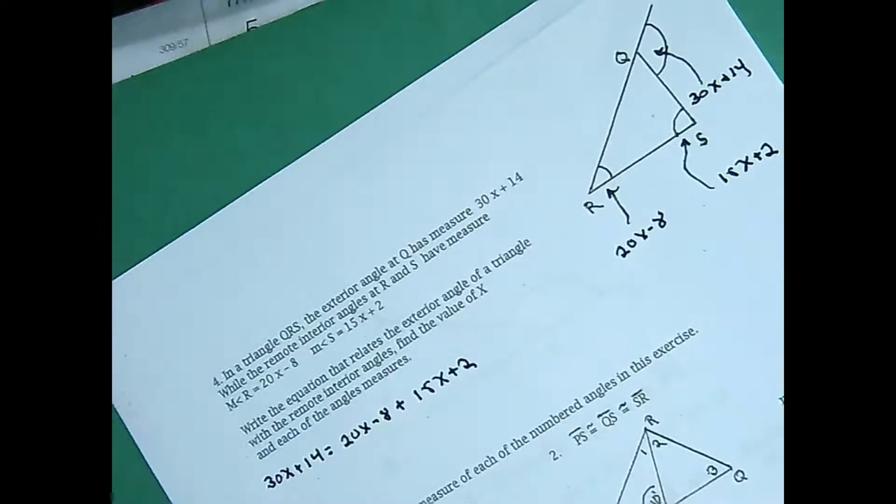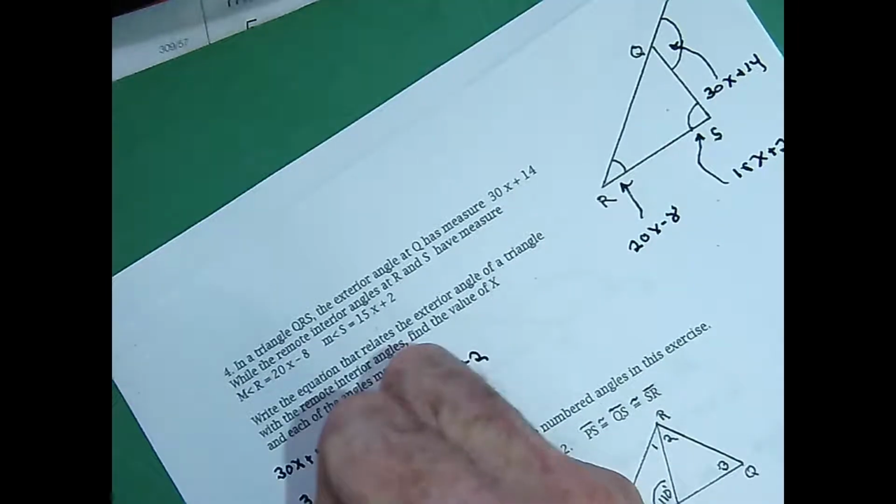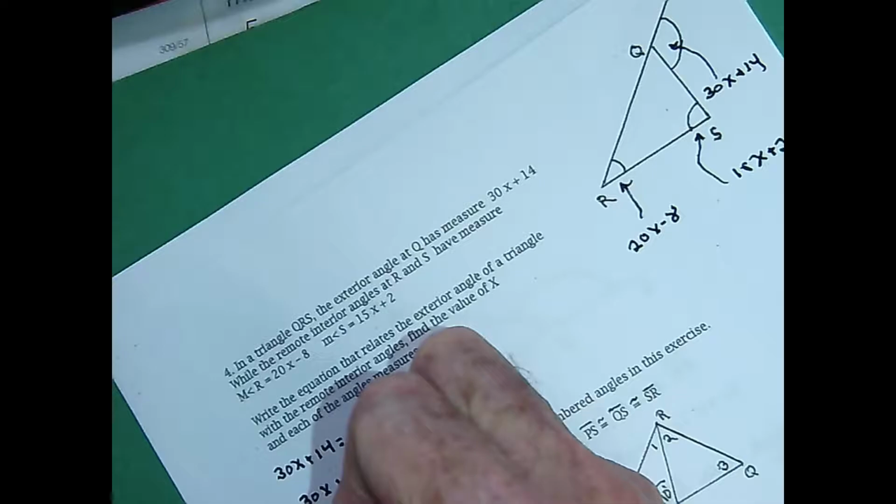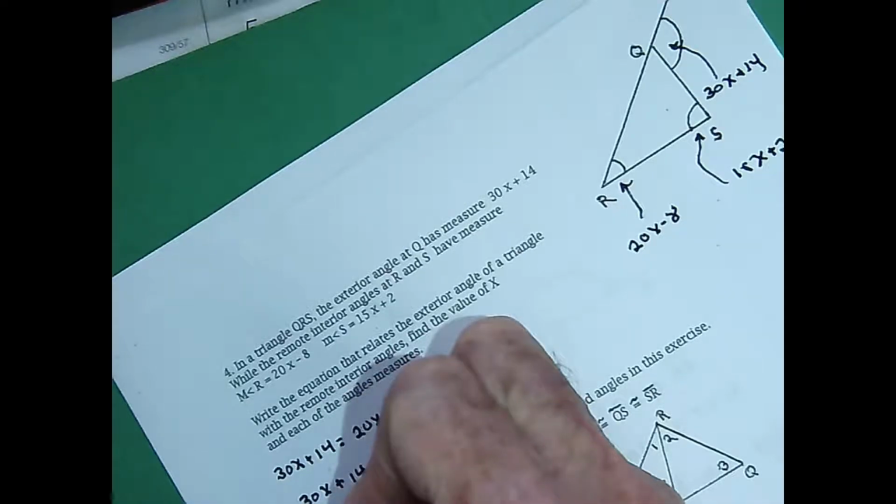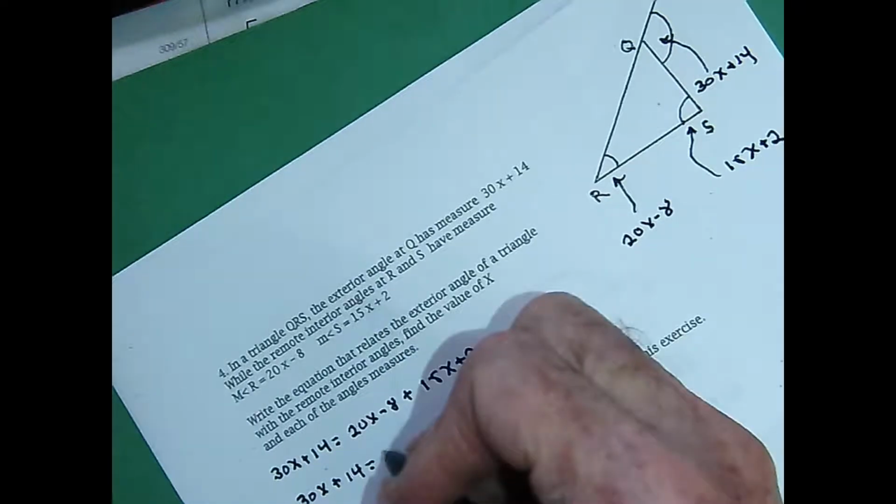We've got to collect like terms on the right-hand side. The left-hand side, keep it the same. 30x plus 14 equals, and here I have 20 and 15, 35x. And a negative 8 and a positive 2 give me a negative 6.